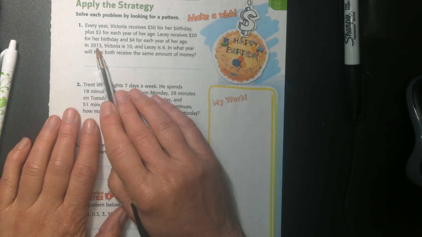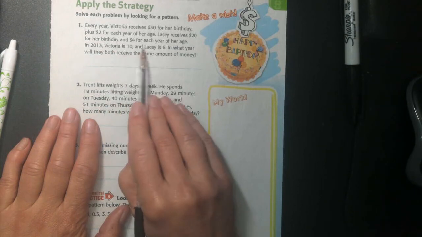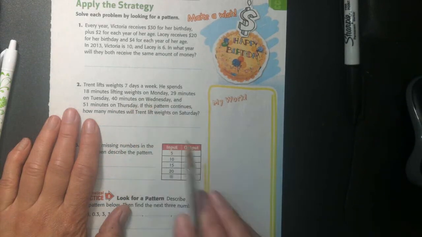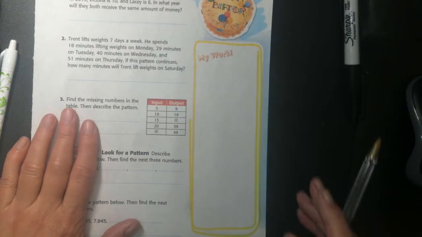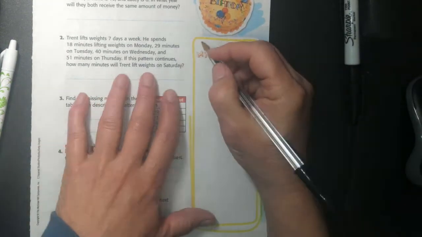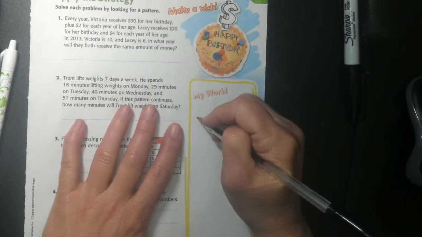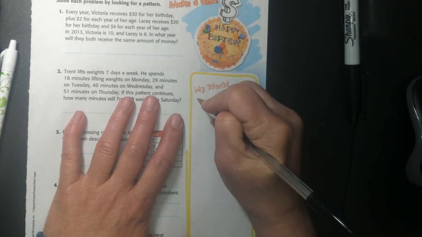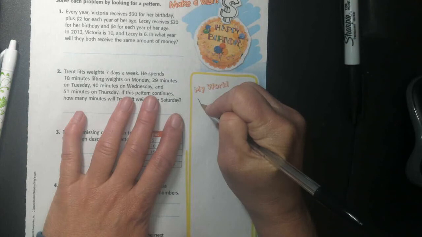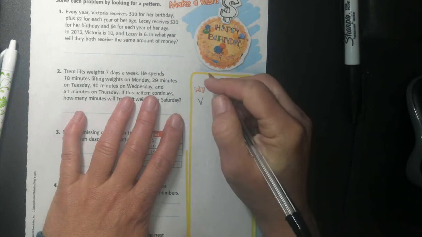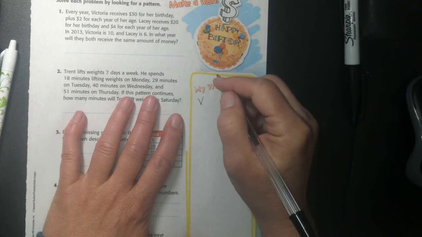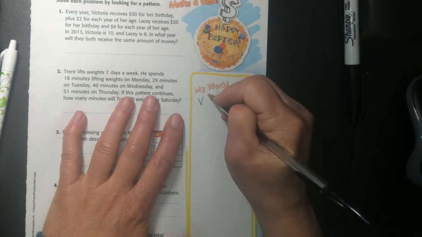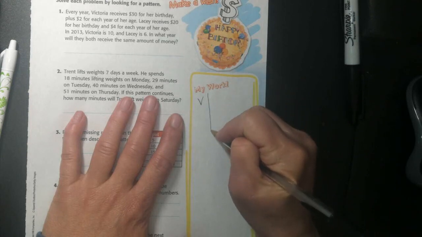So in 2013, Victoria is 10 and Lacey is 6. In what year will they both receive the same amount of money? So I'm going to need to make a chart here. I'm going to do it right over here. For sure, I look at this problem, I'm like, I need a chart. So I'm going to do Victoria and Lacey.